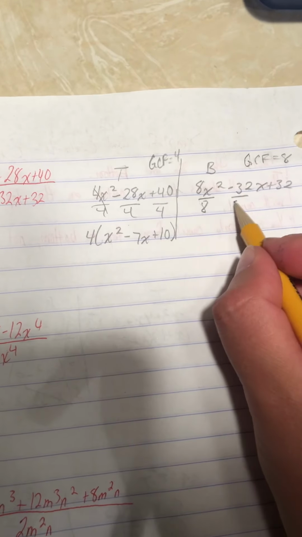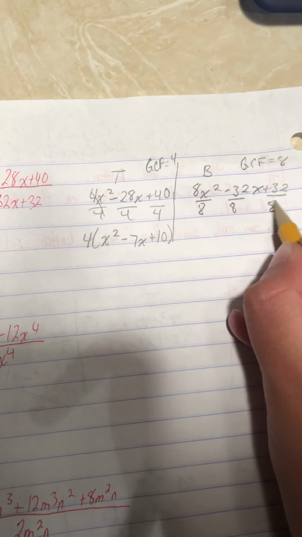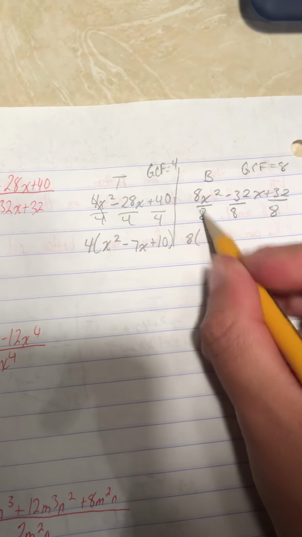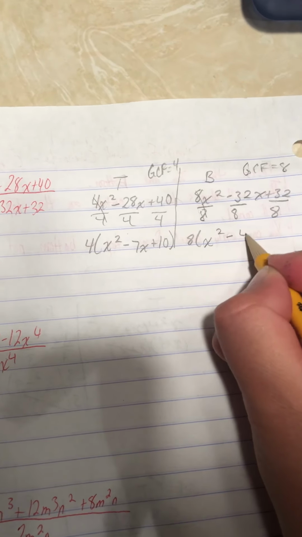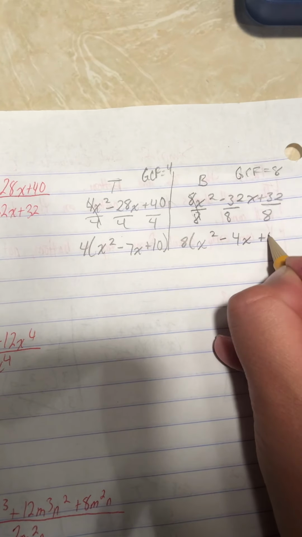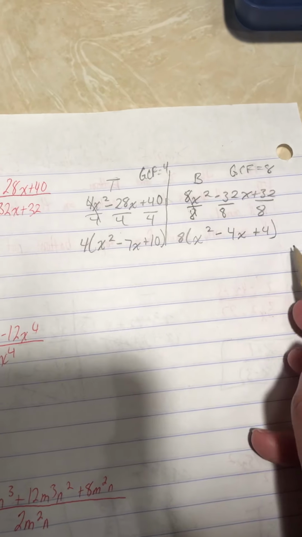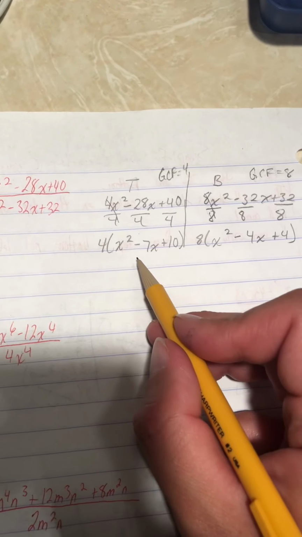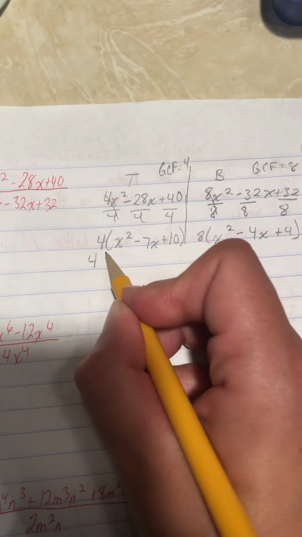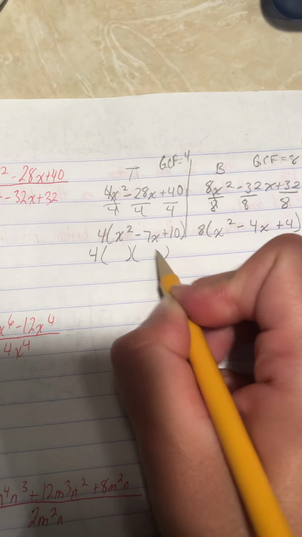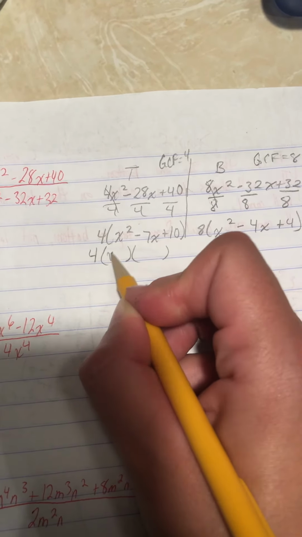8. They cancel. Now, again, if there's a trinomial, you could probably factor it. So 4, set them up, minus plus, minus minus.